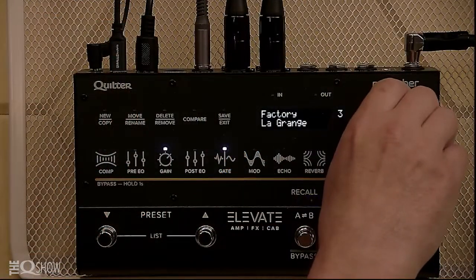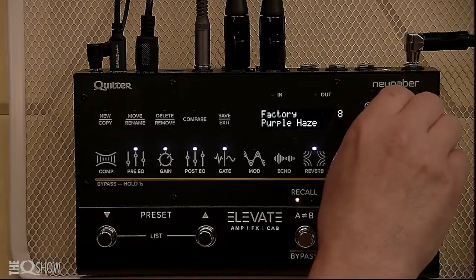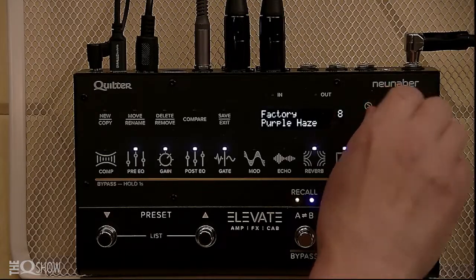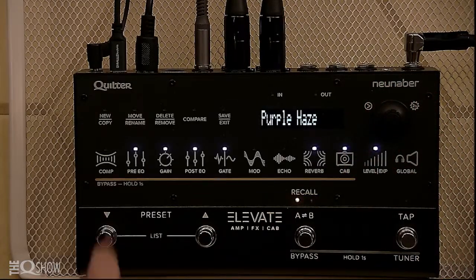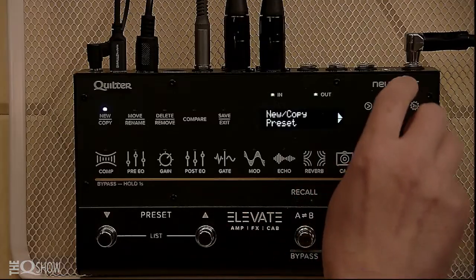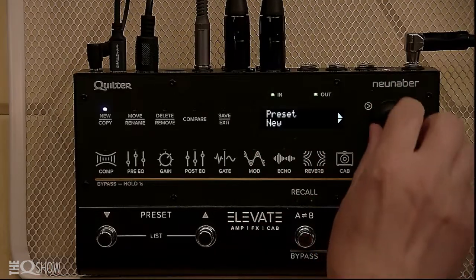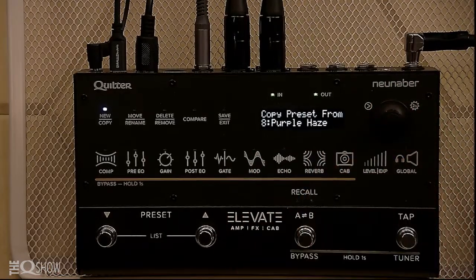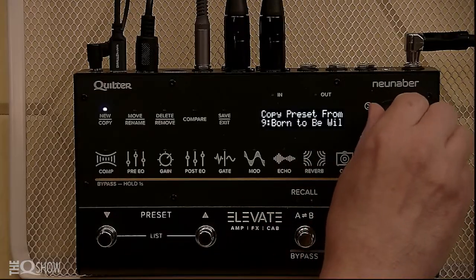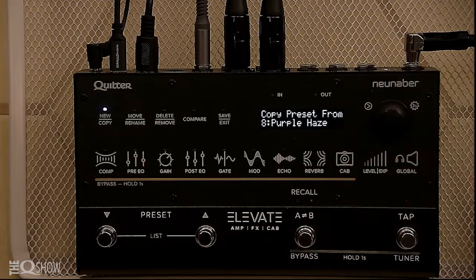Yeah. But you get 2 other ways you can do it. The other way is you just copy an existing preset and use that as your starting point. So let's pick Purple Haze, press new copy. We're doing this on a preset and select copy. We're copying from the existing preset, but here you can change this if you want to start from something else. But let's say we're going to copy Purple Haze, and then it automatically put a 1 behind it.